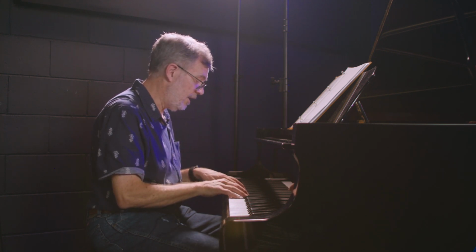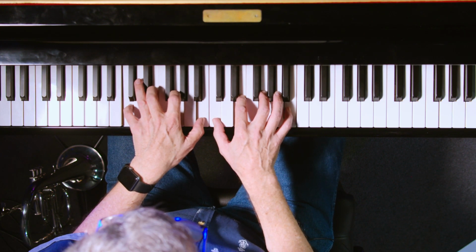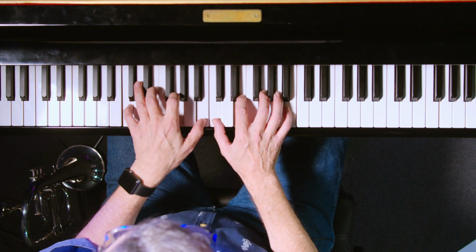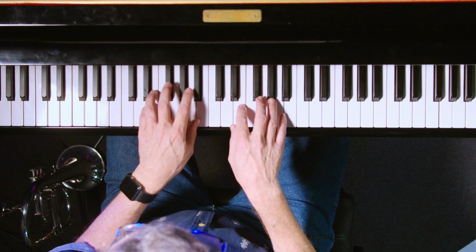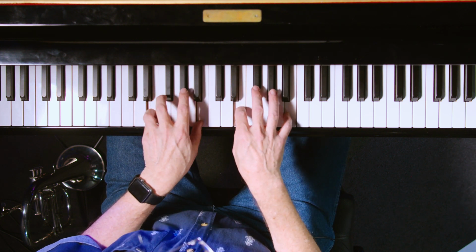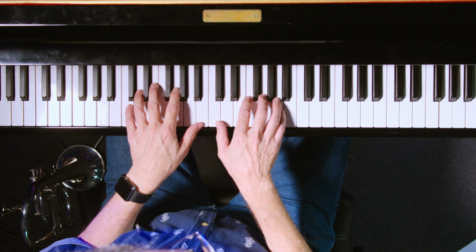So in C, if we're in the key of C major, there's our tonic major chord. Two notes are different when that becomes a minor chord, and that's the 3rd and the 7th of the chord. So they get lowered. That's how we hear the change of tonality.